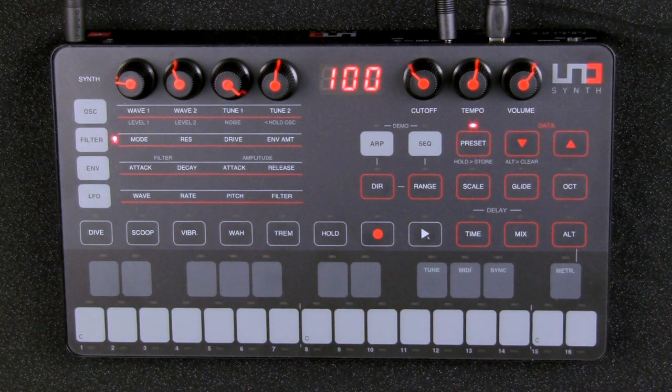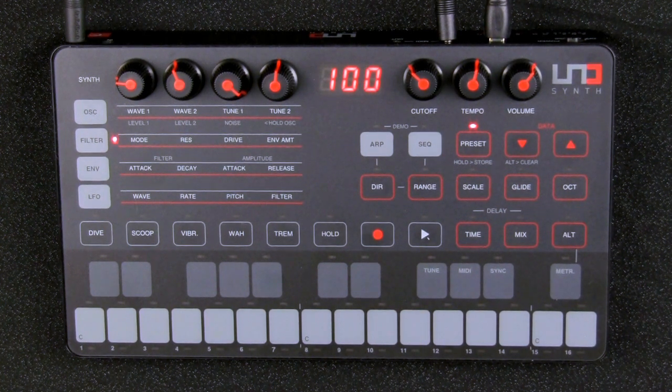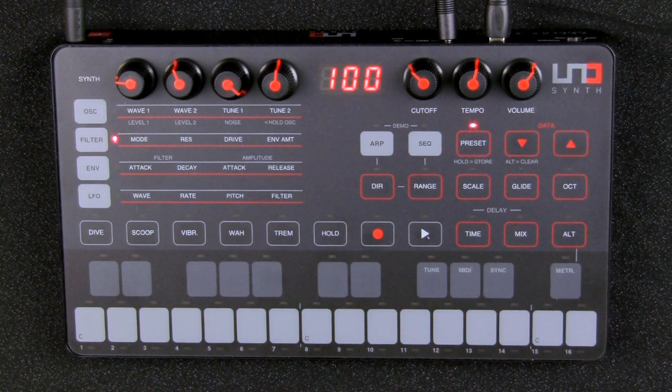Talk about the IK Multimedia Uno analog synth's filter. Because with analog synths, the filter really is important for the analog character. If you have a good analog filter, you have a good analog synth, basically. So let's have a listen. The filter section is super easy to control.